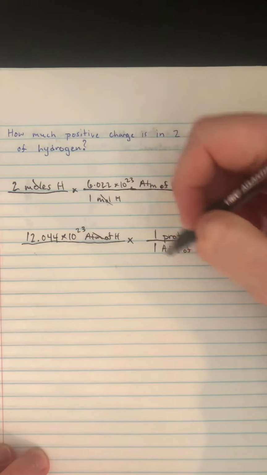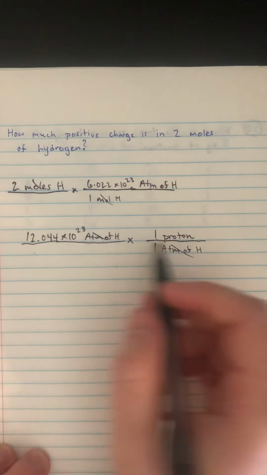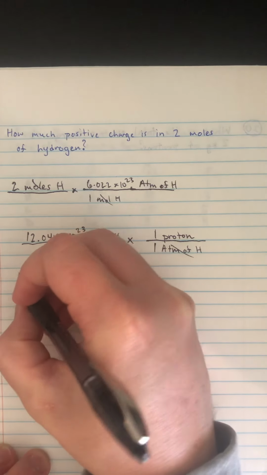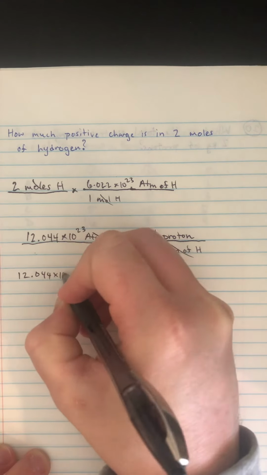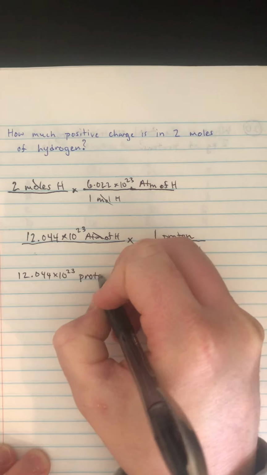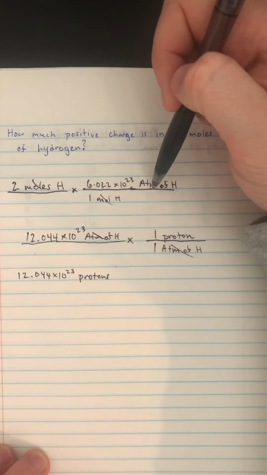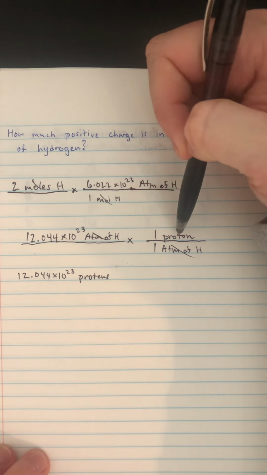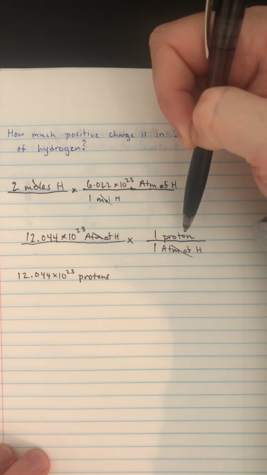So now I'm going from atoms to protons, right? I can multiply those. That times 1 is just 12.044 times 10 to the 23rd protons, right? So I went from moles to atoms. Now I'm going from atoms to protons. And then the last step, right?